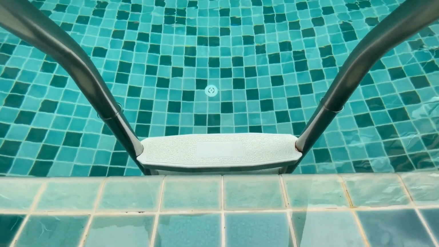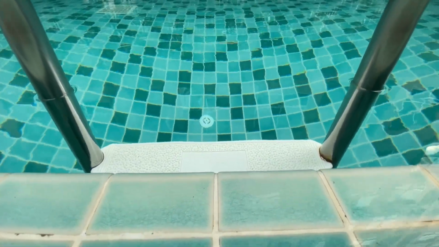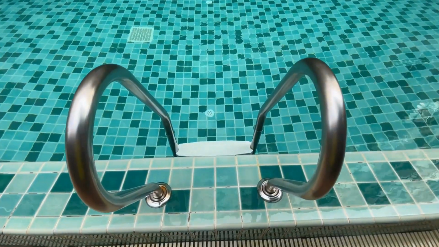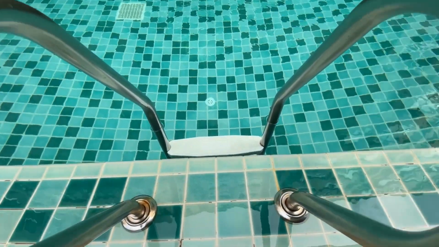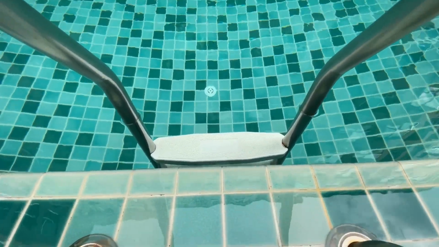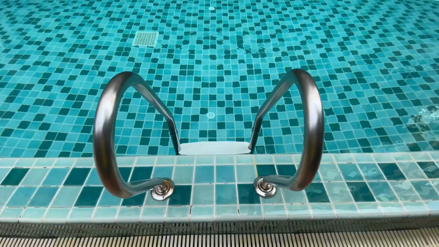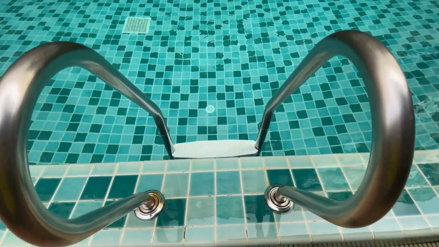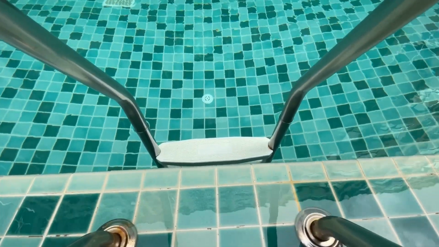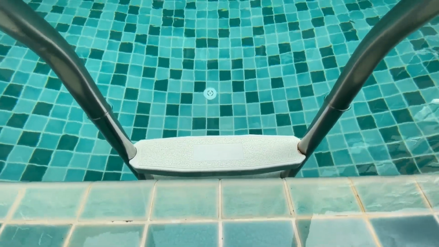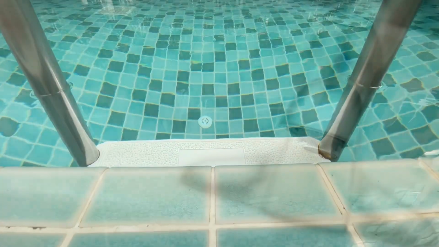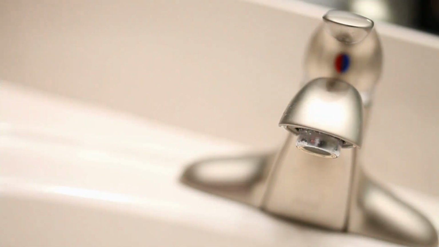I hope this information has provided you with valuable insights into removing lead from water and ensuring the safety of your water supply. If you have any additional questions or concerns about lead in water, please feel free to reach out. Your health and well-being are of the utmost importance to me. Thank you for joining me today, and remember to stay informed and take action to protect yourself and your loved ones from lead contamination in water.